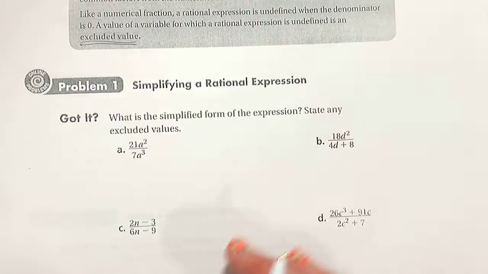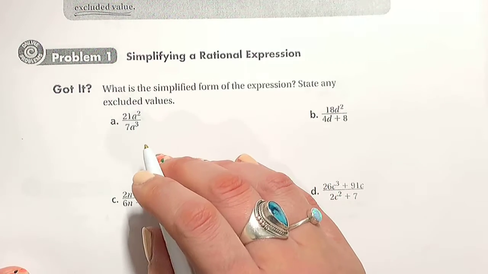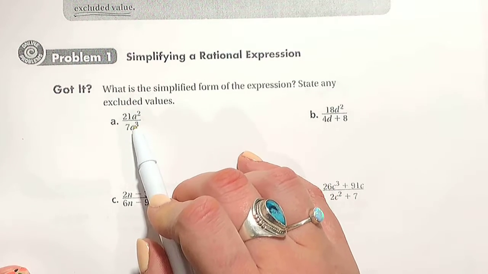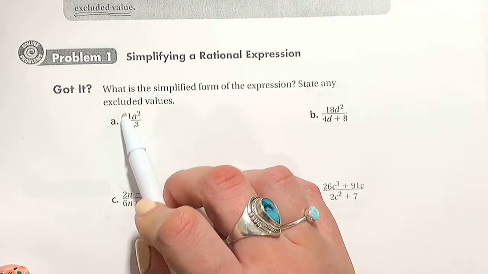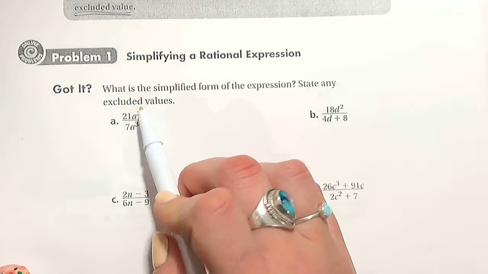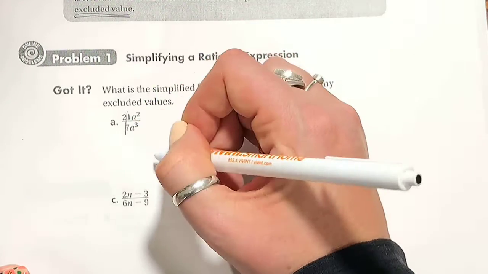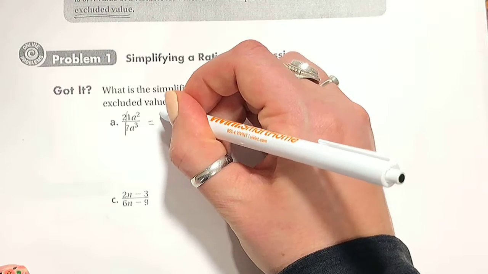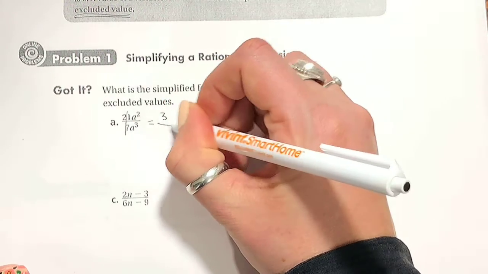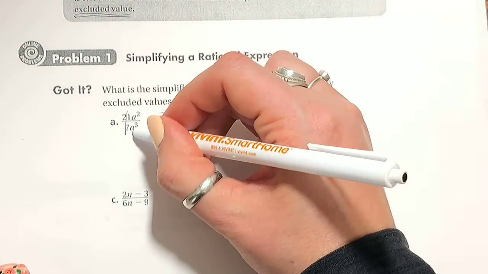So we're going to start off with some easier problems today. Remember, polynomials can have one term where you just have a number and a variable, but you can also have binomials or trinomials. So on this first one, we have a monomial with 21a squared divided by 7a cubed. And I like to do the numbers first. So let's look at the 21 and the 7 and reduce that. So we know 7 goes into both, right? So 21, if I divide it by 7, is going to be 3, and 7 divided by 7 is 1. So we don't really need the 1, but I'll just write it for now.